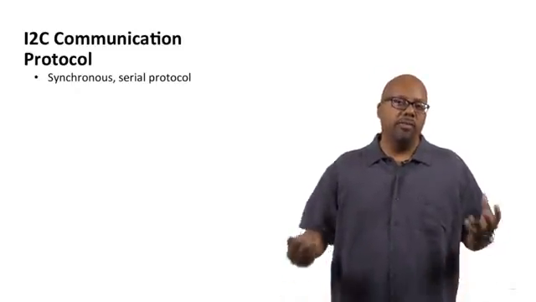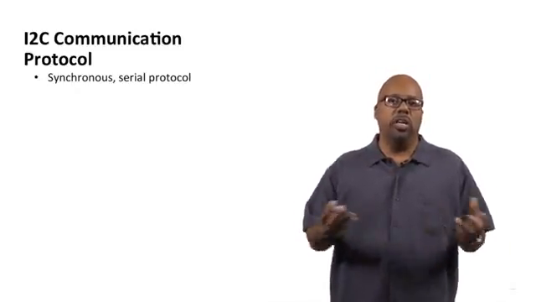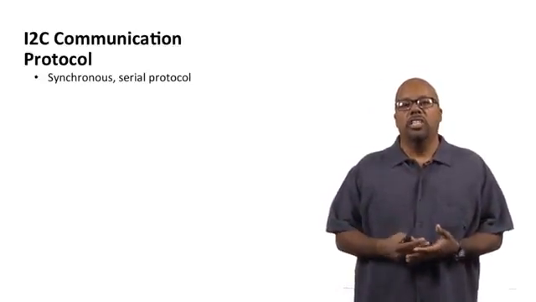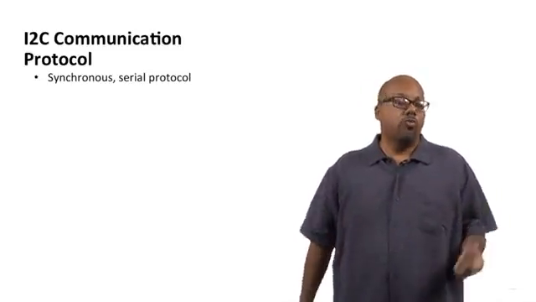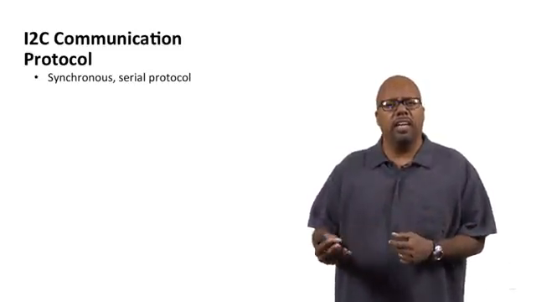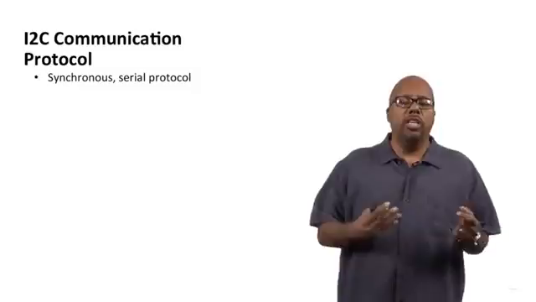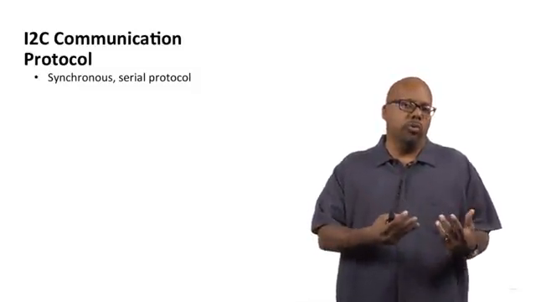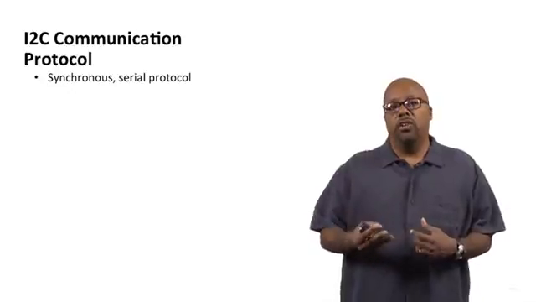What that means is that if there are two communicating entities, two integrated circuits, talking over I2C, they need to share the same clock so that they can synchronize with each other. Based on the clock, the receiver knows when the sender is going to be sending data. They need to share the same clock so they can be timed correctly, so the receiver knows when to read the bus, and the sender knows when to write. So it's a synchronous protocol.